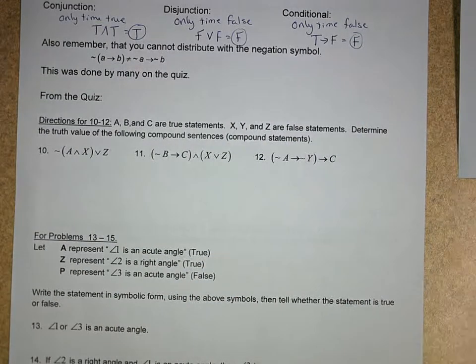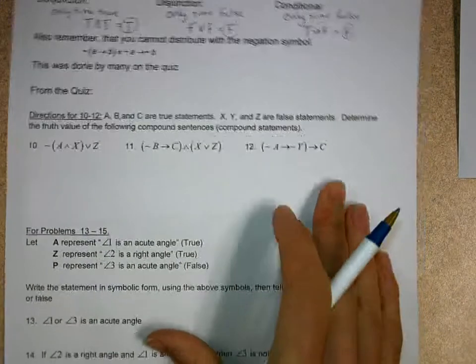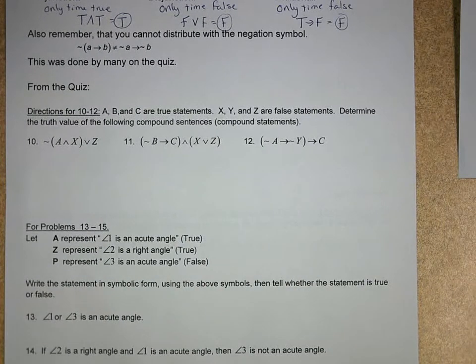Now, here's the thing I want you guys to remember. Always make sure you read the directions. Make sure we have all that done. So A, B, and C are true statements. X, Y, and Z are false statements. Determine the truth value of the following compound sentences and compound statements.